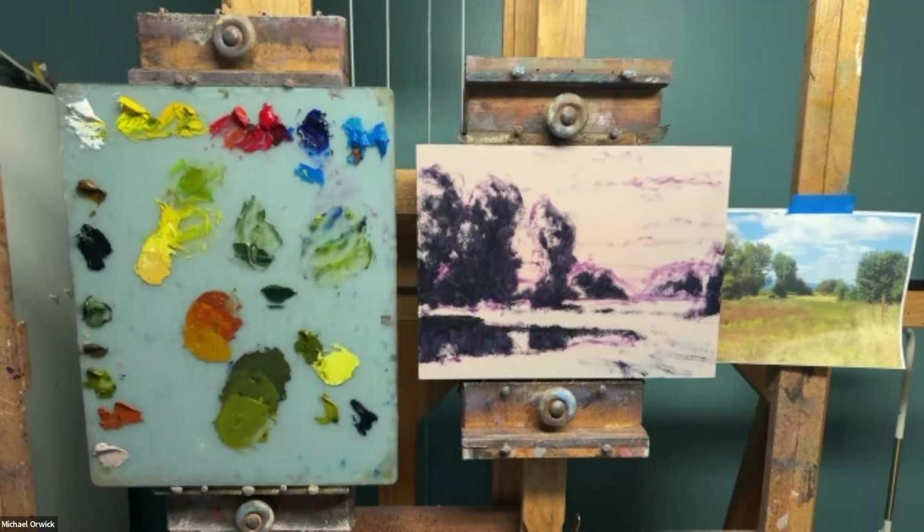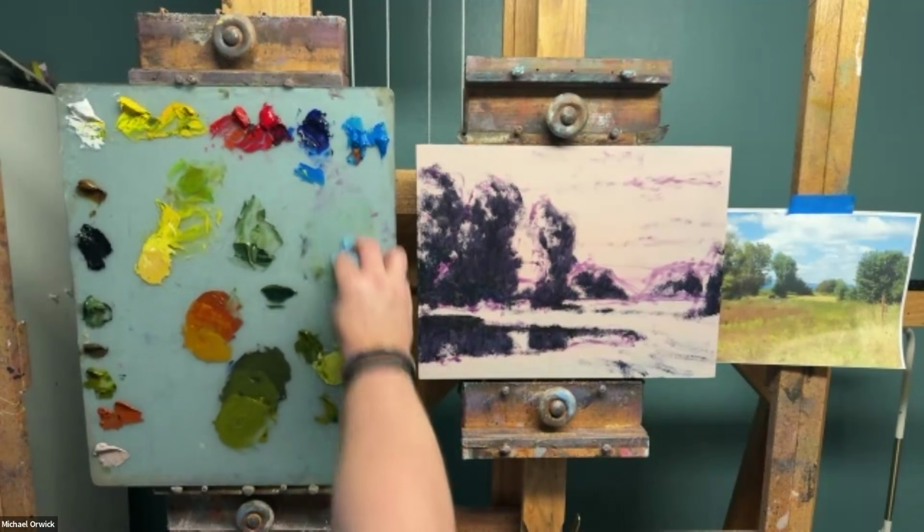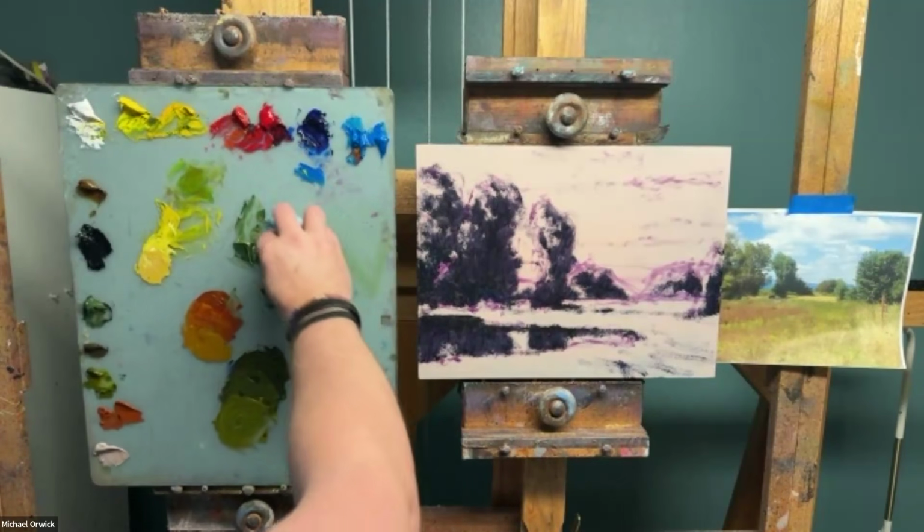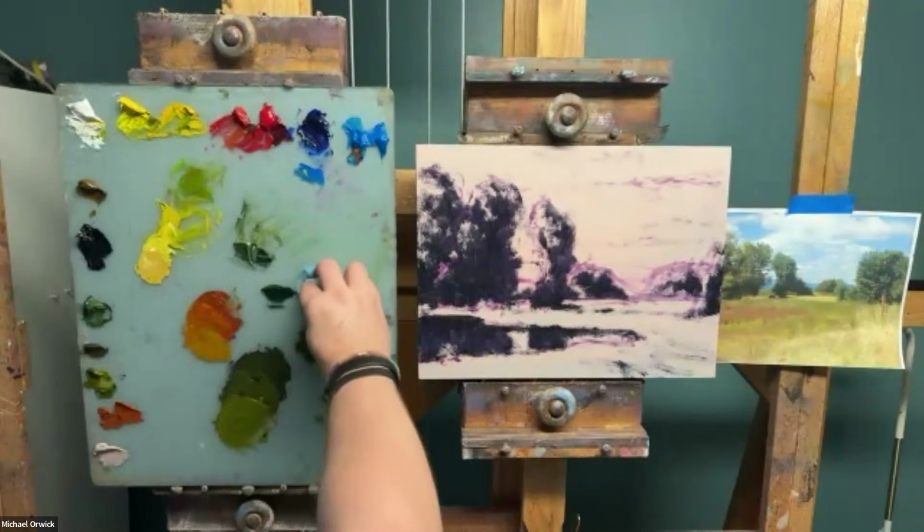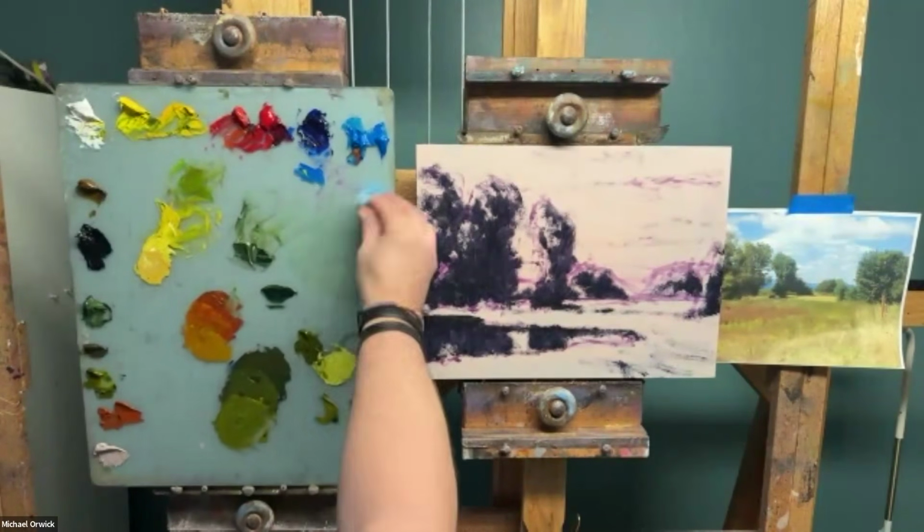To what extent are you using the dark of the purple underpainting as your guide, would you say? Was there a question? Sorry, I didn't quite hear it. To what extent are you using the dark purple of your underpainting as a guide to what is the darkest dark? We will see.